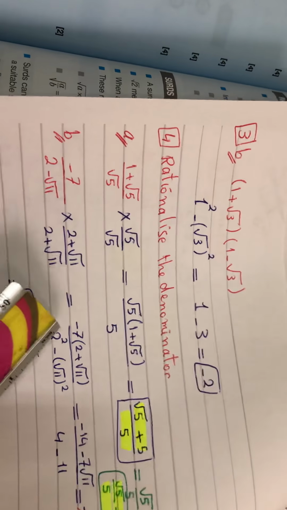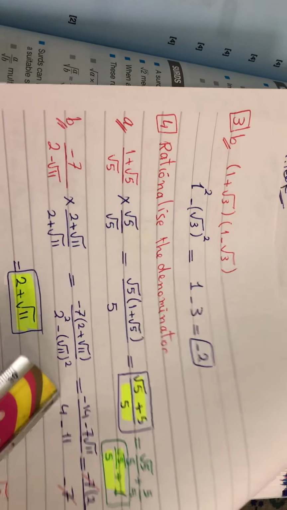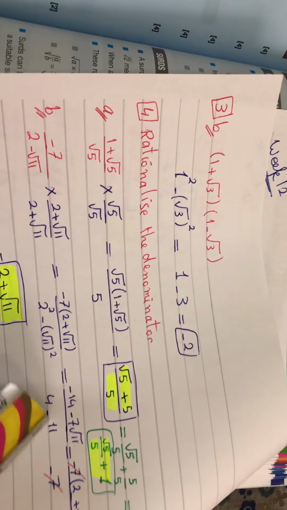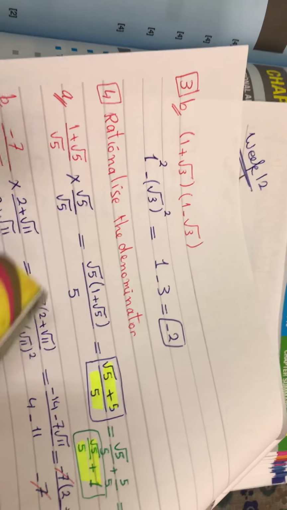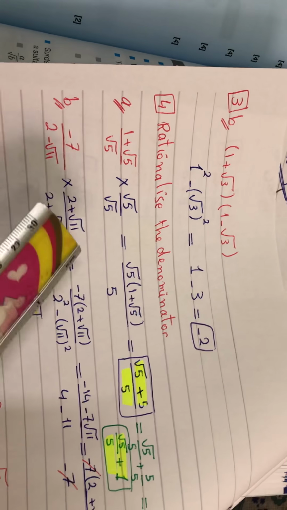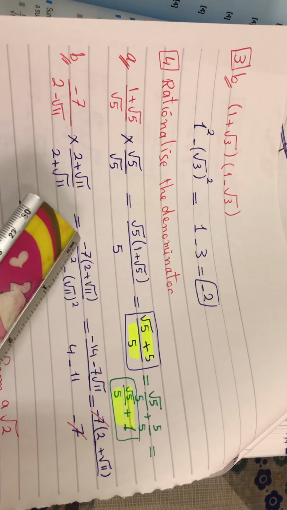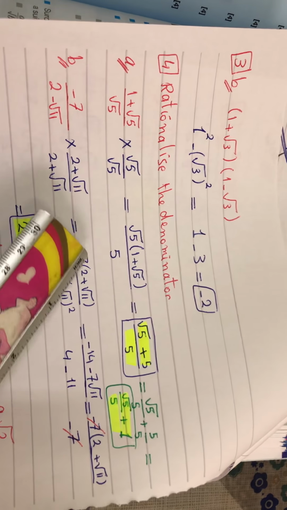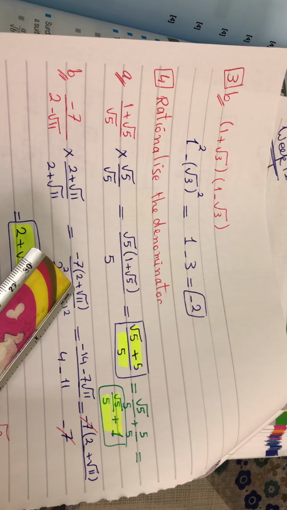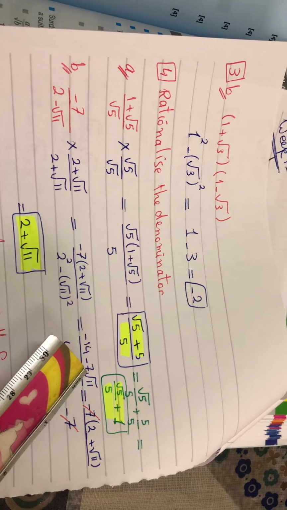So I'll take the first square minus the second square. So it will be 2 square minus square root of 11 square. 2 square is 4. Square root of 11 times the square root of 11 equal just 11. And what I have up? Up I have negative 7 multiply open brackets 2 plus square root of 11. Distribute negative 7 by all thing inside the brackets. Negative 7 times 2 equal negative 14. Negative 7 times square root of 11 equal negative 7 square root of 11.